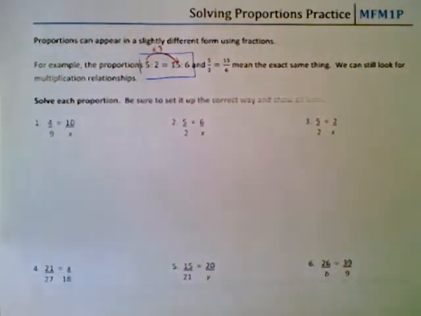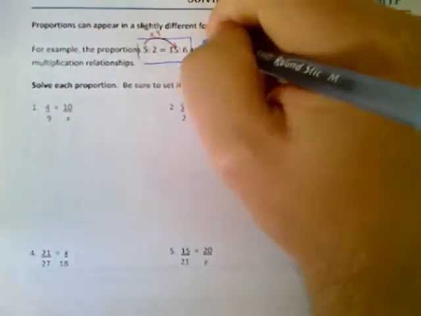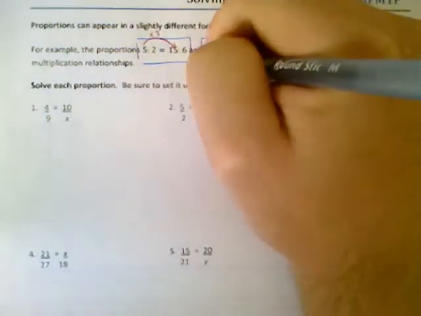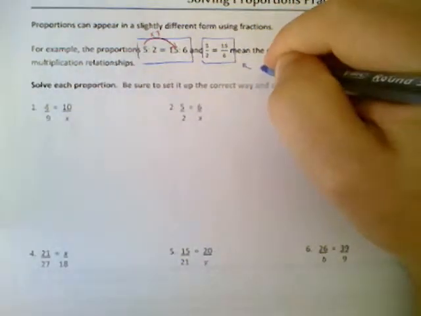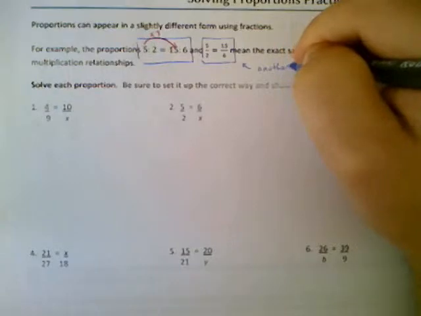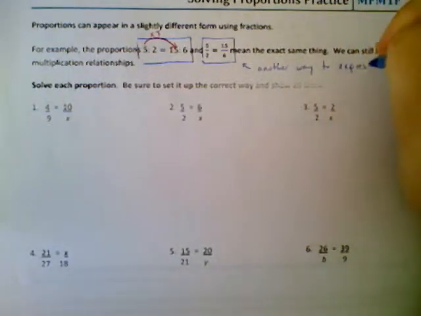Today we're just going to practice solving proportions. Same thing as yesterday, except we're going to do them when the proportions are in a slightly different form. So the proportion 5 to 2 equals 15 to 6 is the exact same as 5 over 2 equals 15 over 6. It's just another way to express ratios. It's no different than yesterday. Absolutely no change.